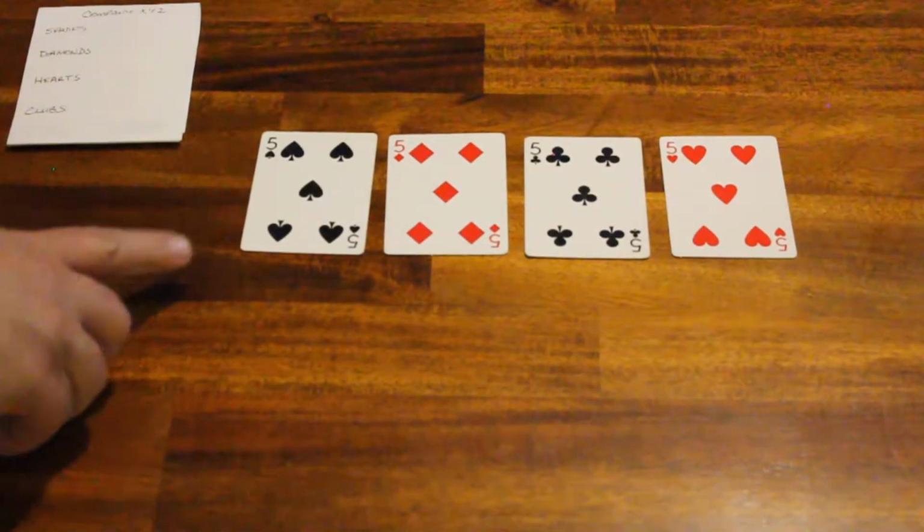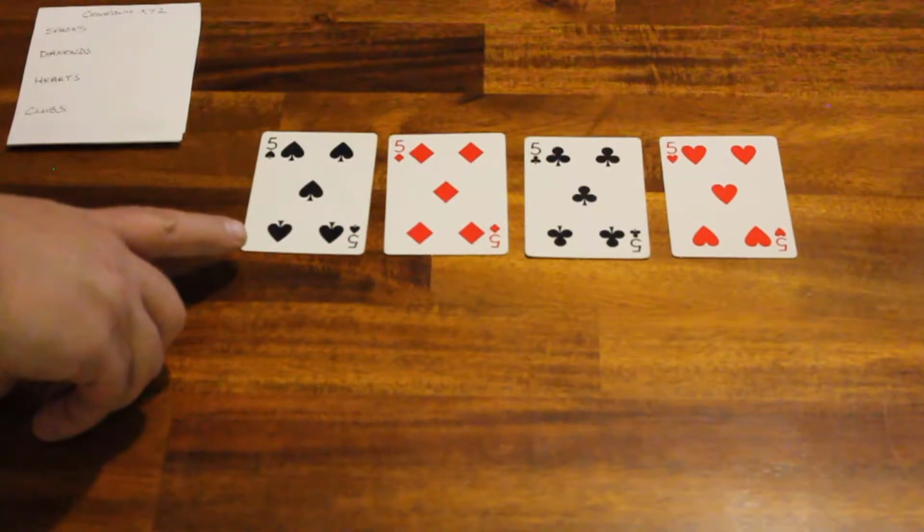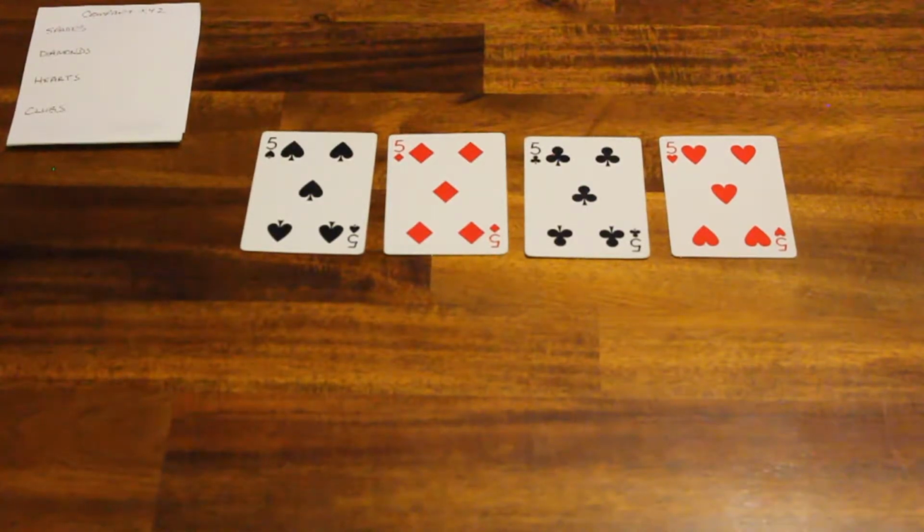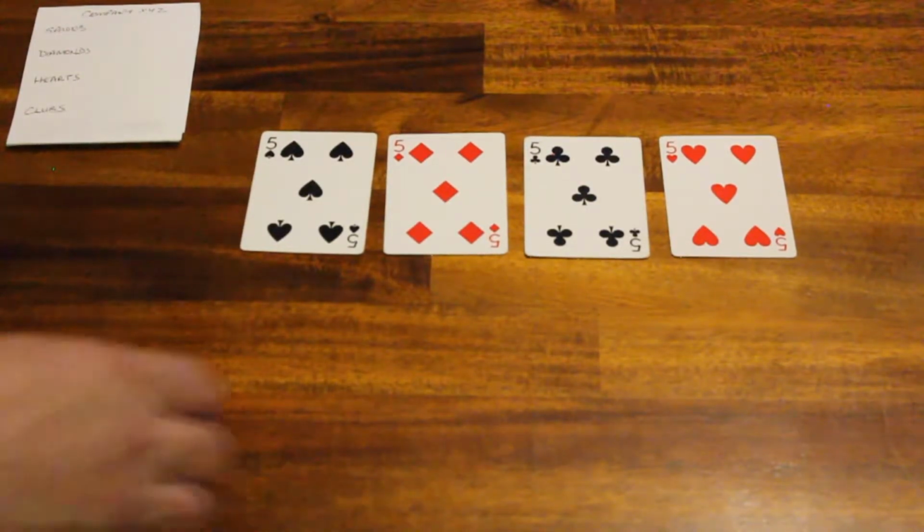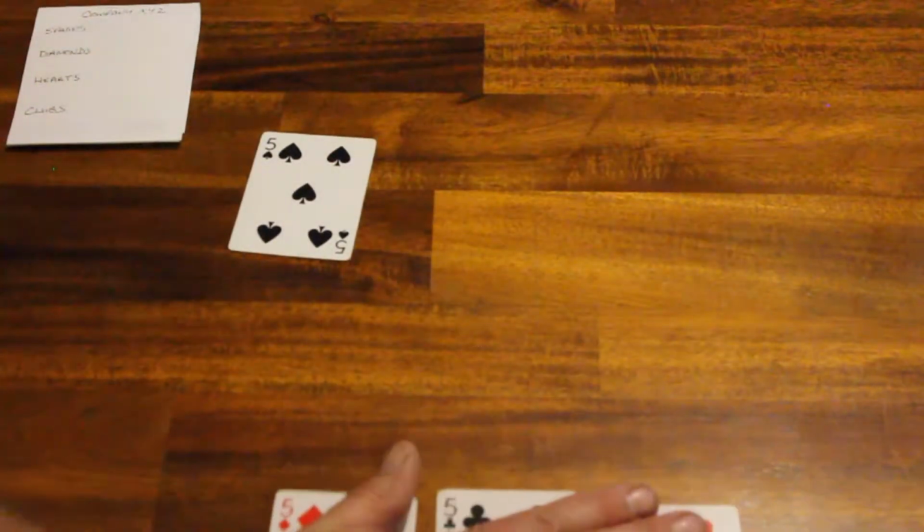Shareholder with the spades invests $45,000 into the company.